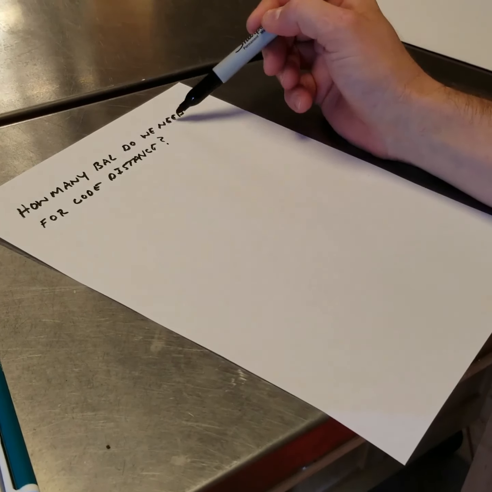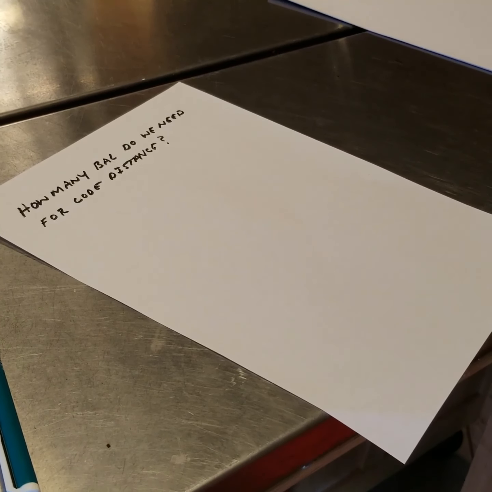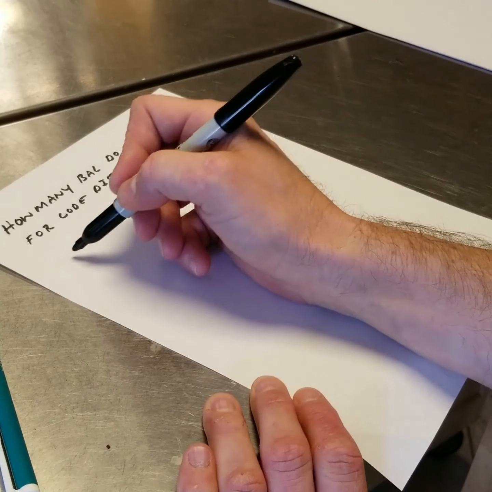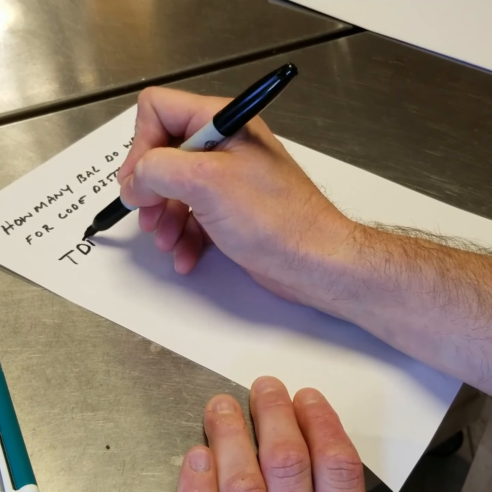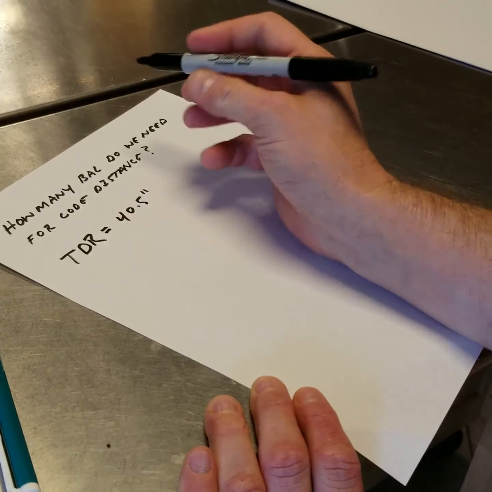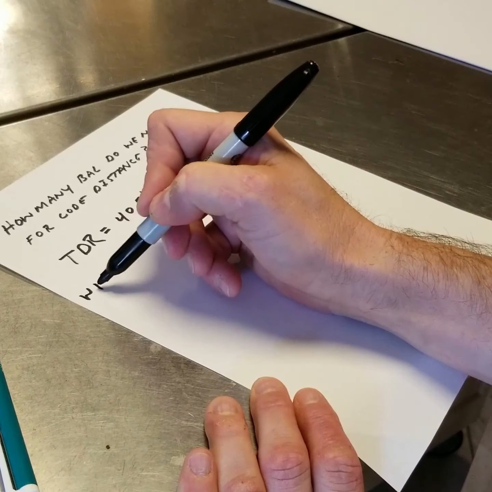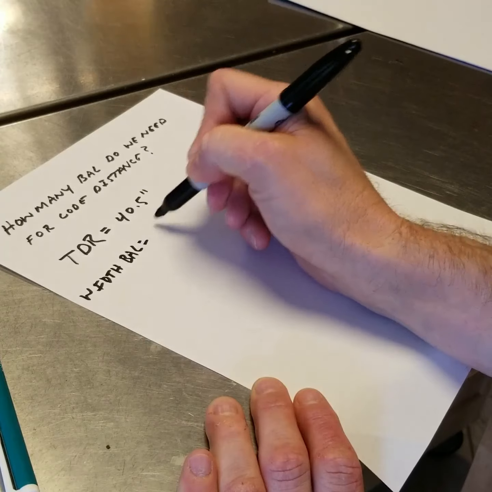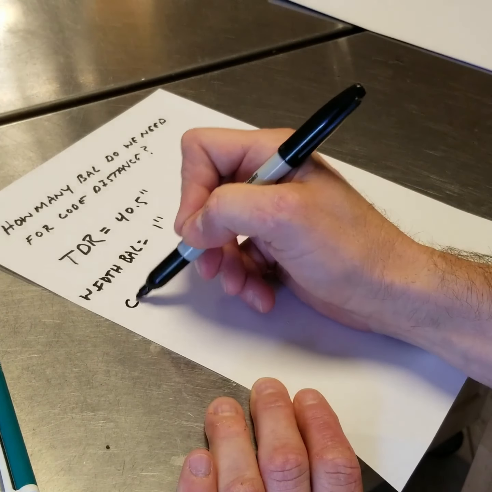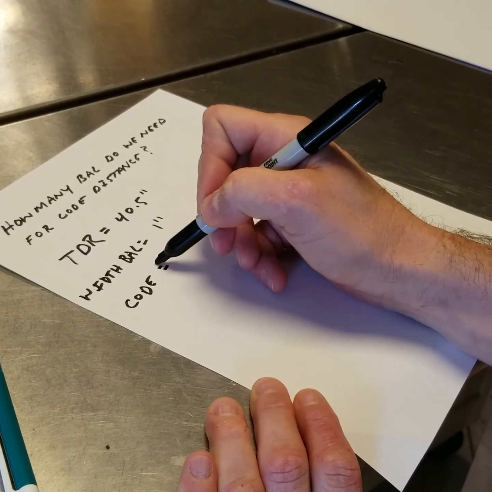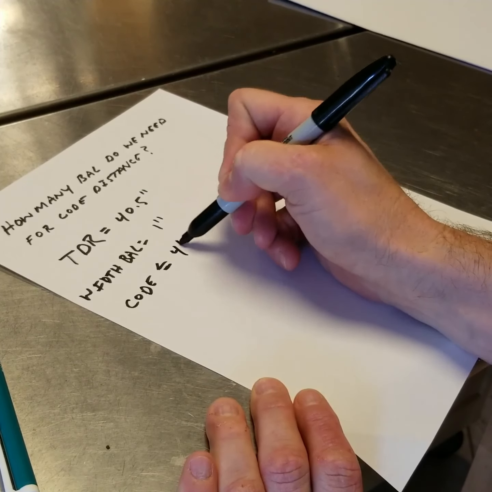How many balusters do we need for the code distance? The way we do this one is pretty simple, pretty straightforward. We already know our total distance of the rail. We call it TDR, and that was 40.5 inches. And then we know the width of each baluster, and that was 1 inch. And then we know our code, which in this case is less than or equal to 4 inches.